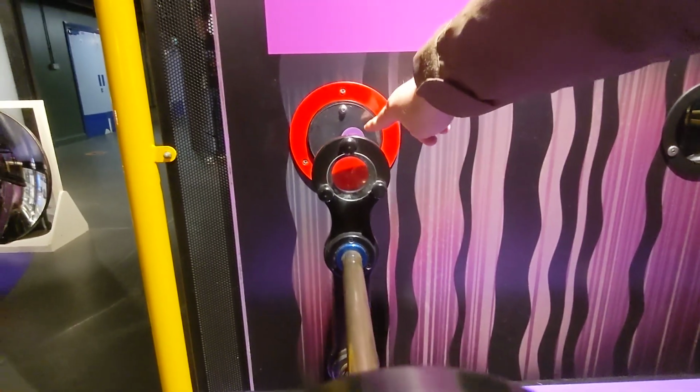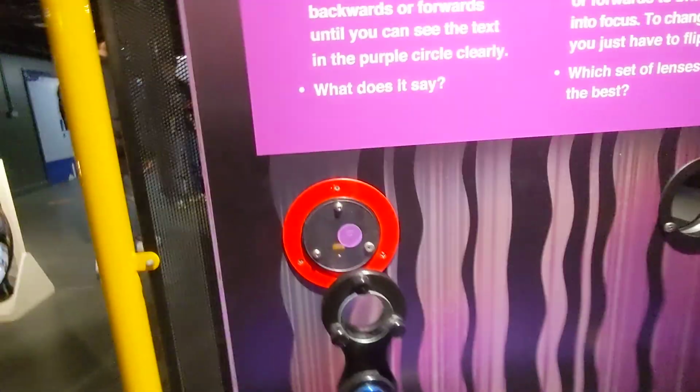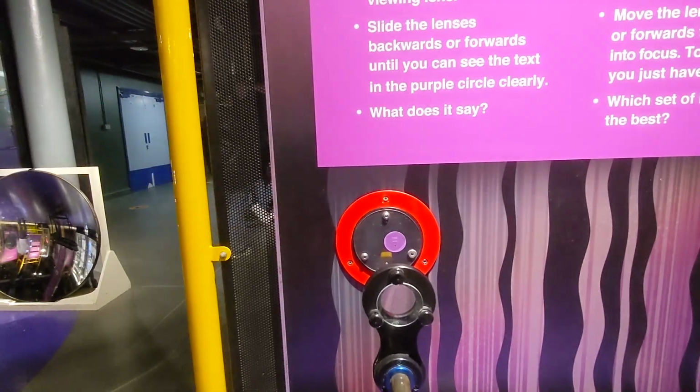Yeah, this is a microscope. Without the microscope, can you see the word? Can you see the small word there? No, it's very small. So you need to go close to see it. And with the microscope, you can see from here.